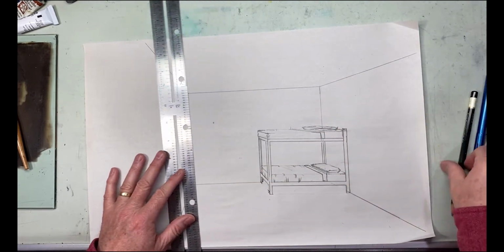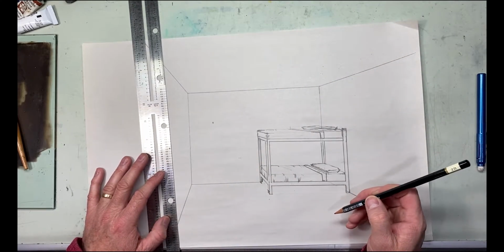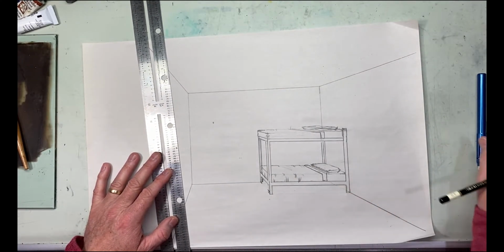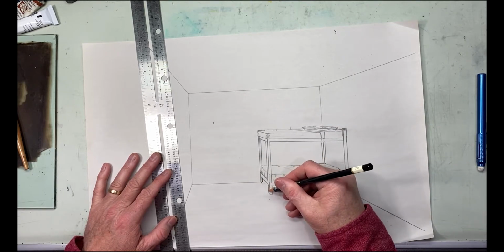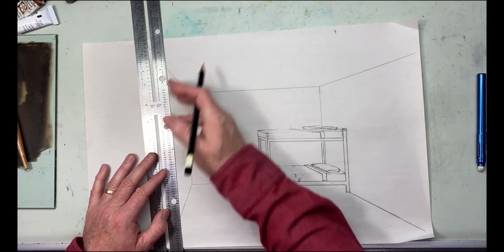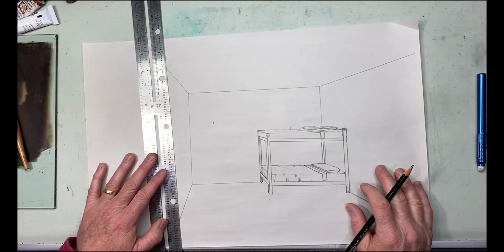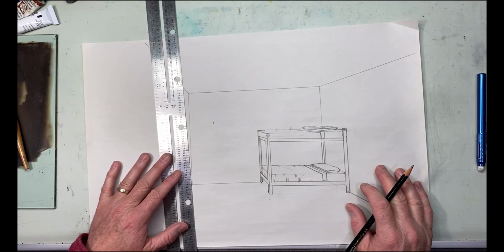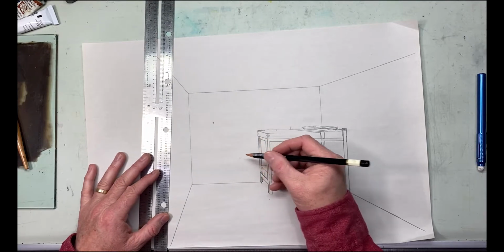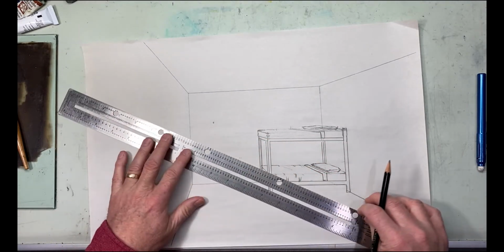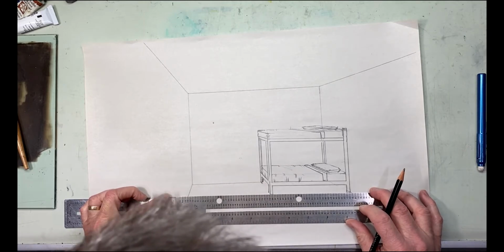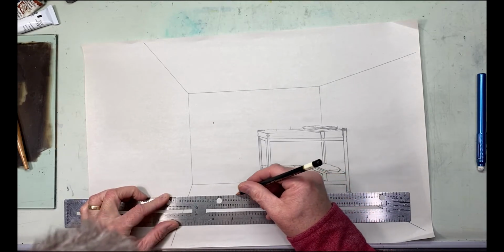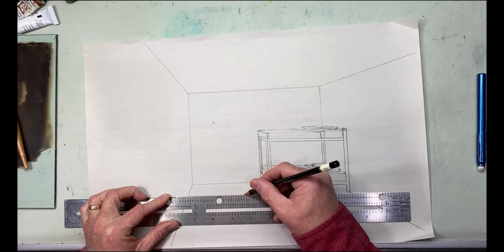Okay, all right. Next, we might want to put some furniture in. Let's put a desk right here. Honestly, the desk will probably come out as far as the beds.